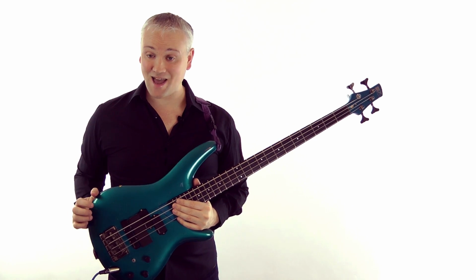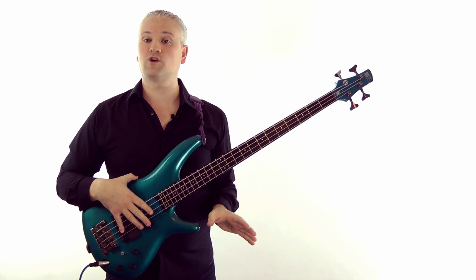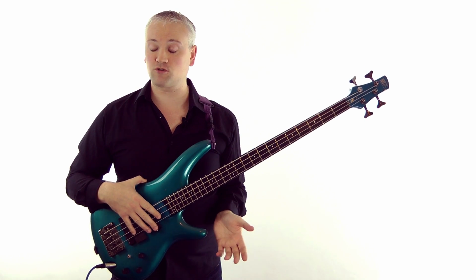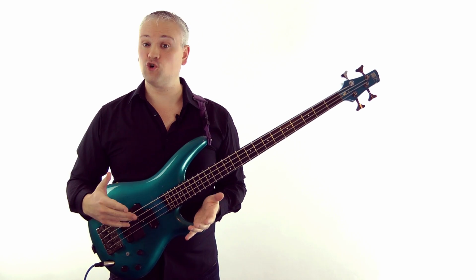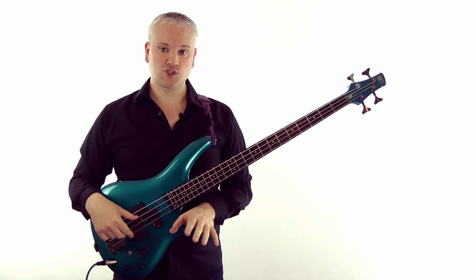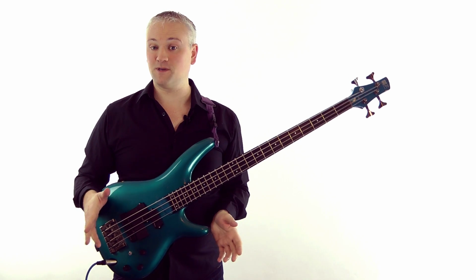Now, a chromatic scale is a scale made up of every one of the 12 notes from any note to its octave. So it's a 12-note or dodecaphonic scale. You can also see this as a scale made up solely of semitones.